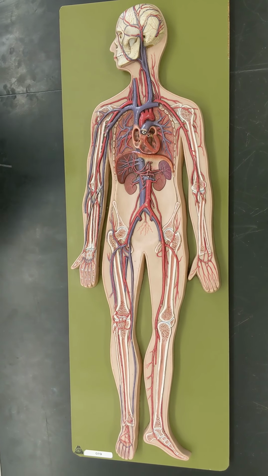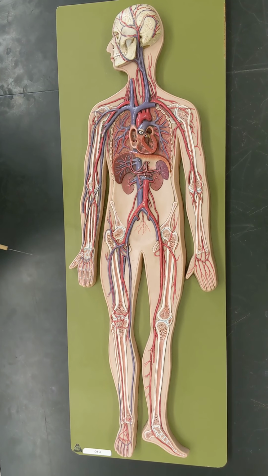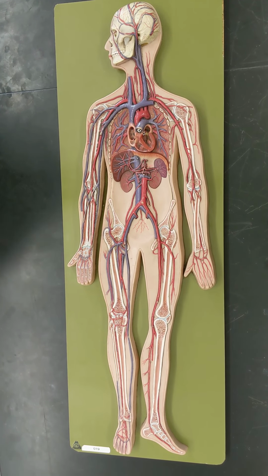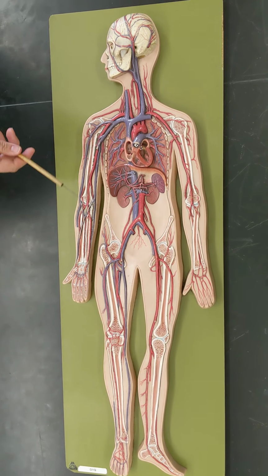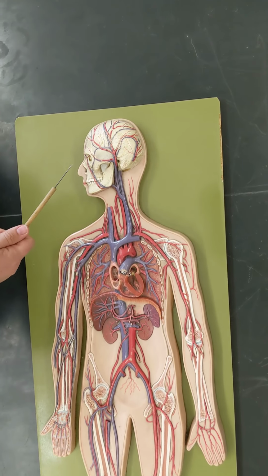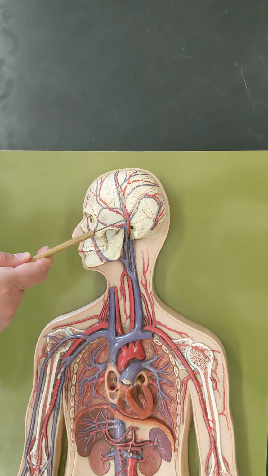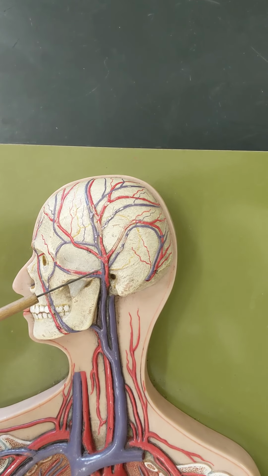So a lot of you have probably not gotten to this flat cardiovascular model. I'm going to go over as much as I can, but know that I may forget some things, so definitely go back and look at it again. Starting up at the head here, we know we have the superficial temporal artery. Now we're missing the muscles, so it's not as superficial as it should be.